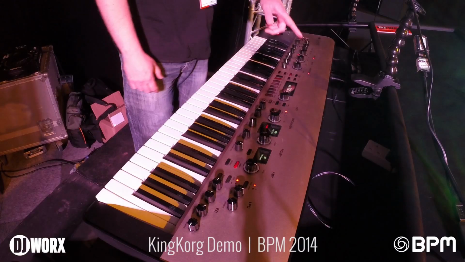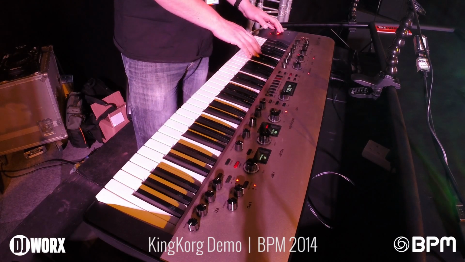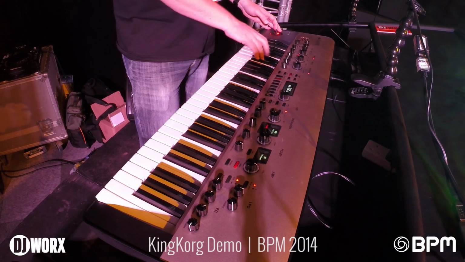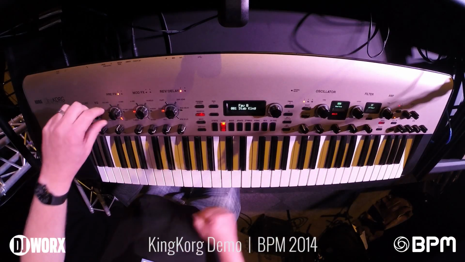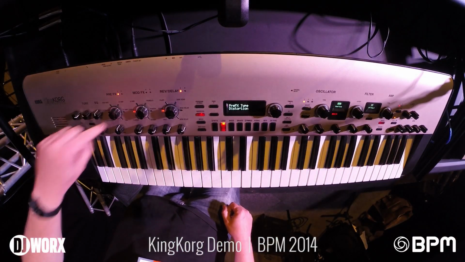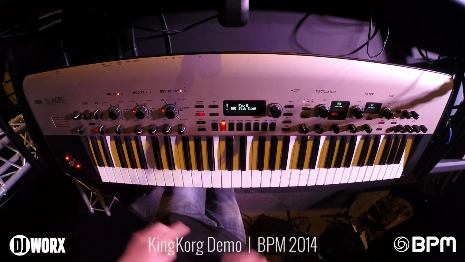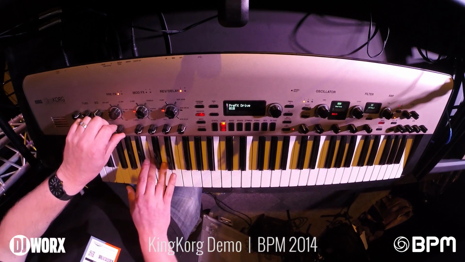So this one, I've just got a basic kind of saw wave sound. If I want to put some distortion on that, all I need to do is go to this section, swing it around to a distortion, and then the knob underneath will be the amount of drive.